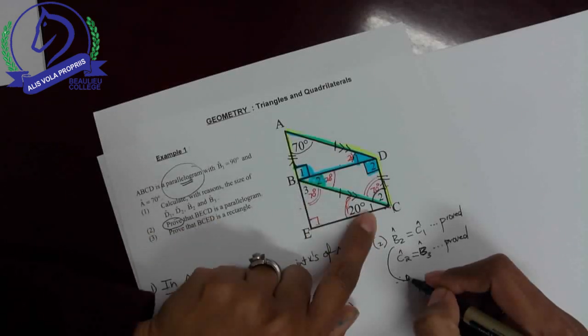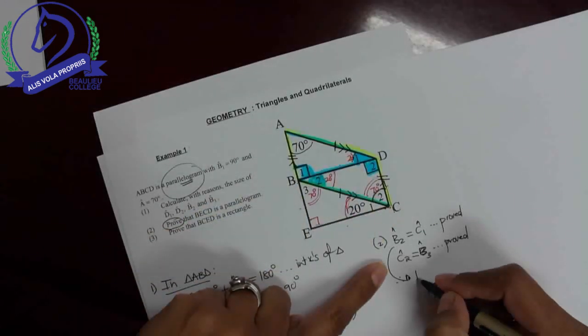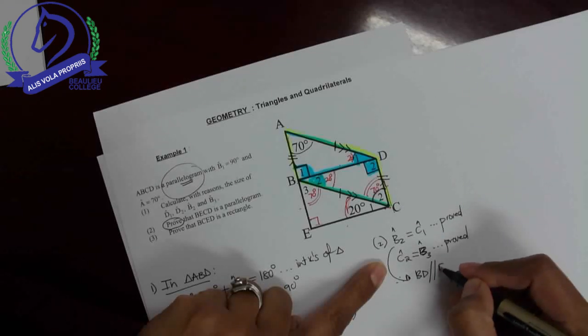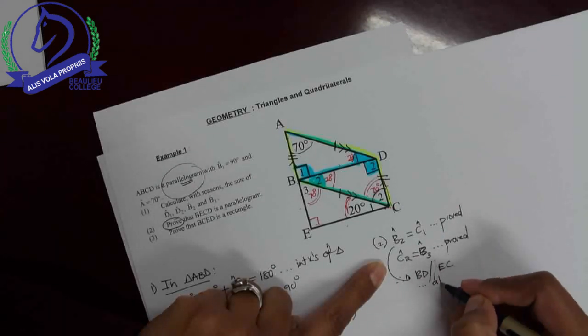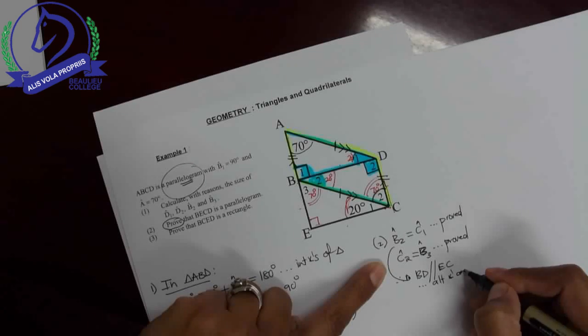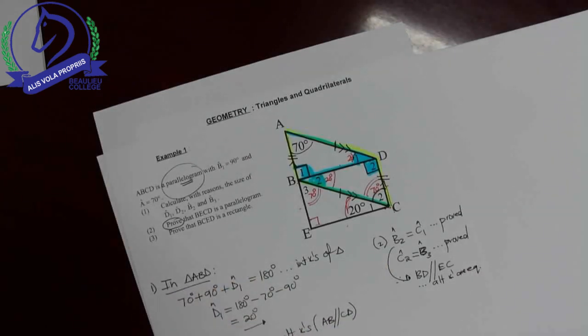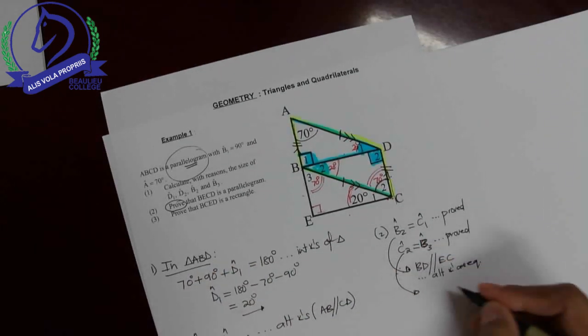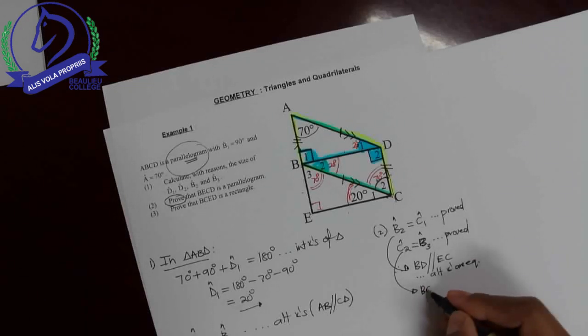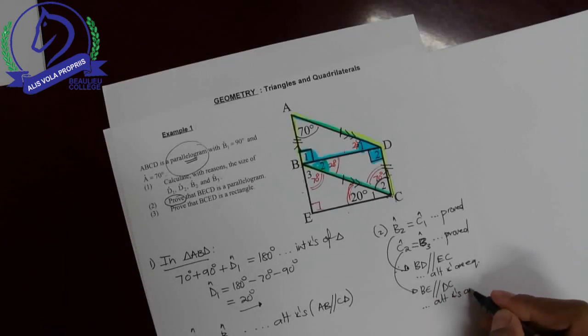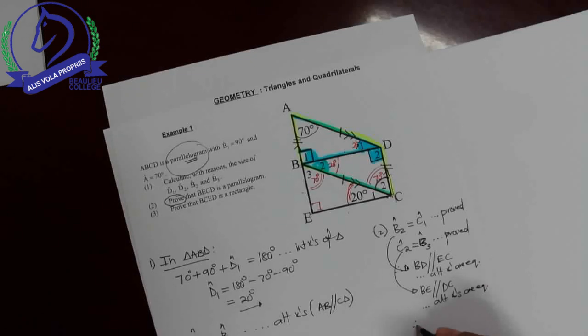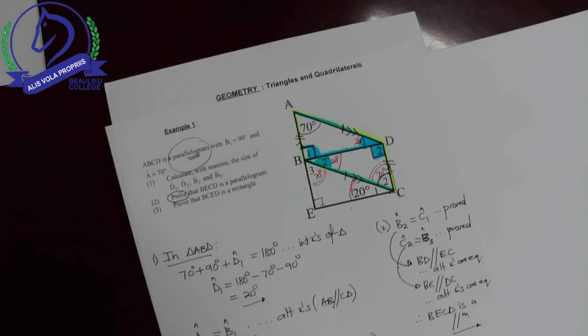If B2 is equal to C1, you can say that BD is parallel to EC. Why? Alternate angles are equal. And because C2 is equal to B3, you can say that BE is parallel to DC because the alternate angles are equal. Therefore, BECD is a parallelogram. That's the abbreviation for parallelogram.